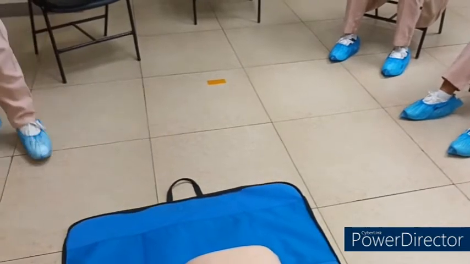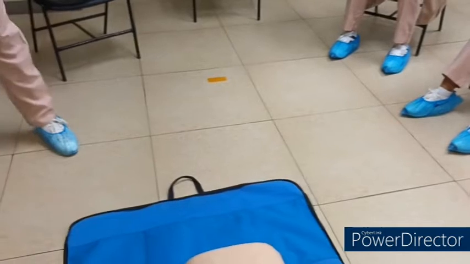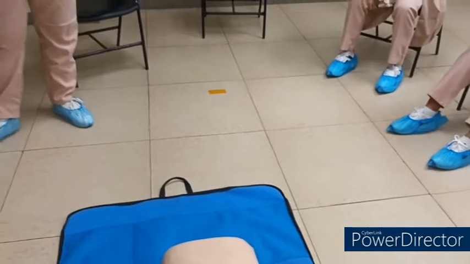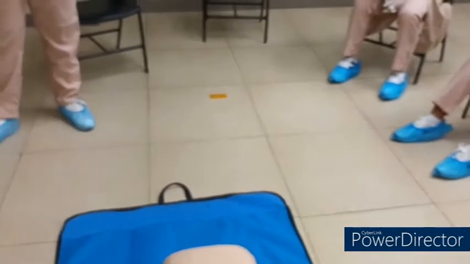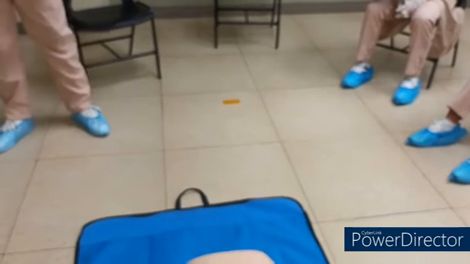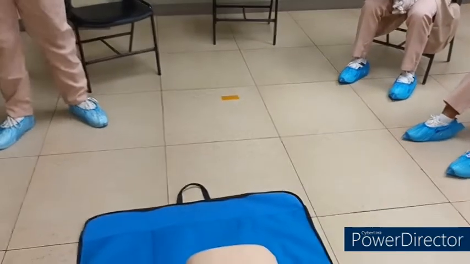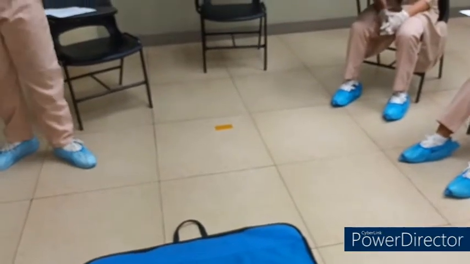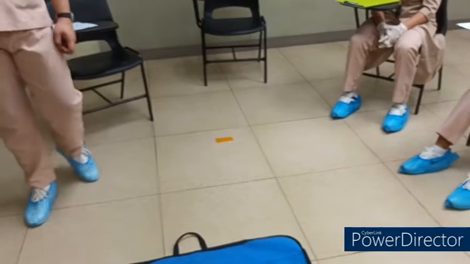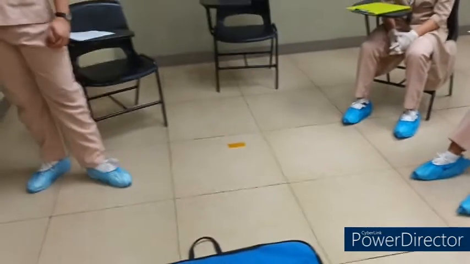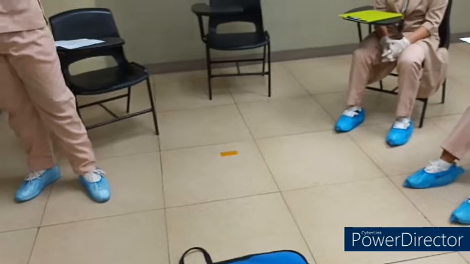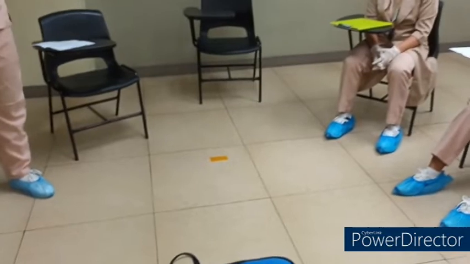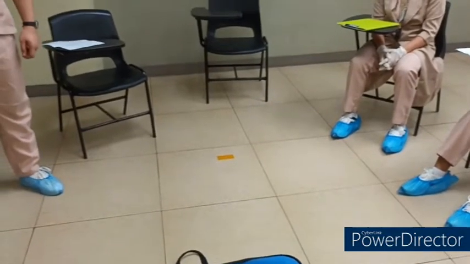And then when you do the pushing of the shock button, make sure that you say clear very loud for you to be sure that nobody will be touching or near the client or the victim or the patient. So when you say clear, louder, then that will be the time. The third part will be the delivering of shock.